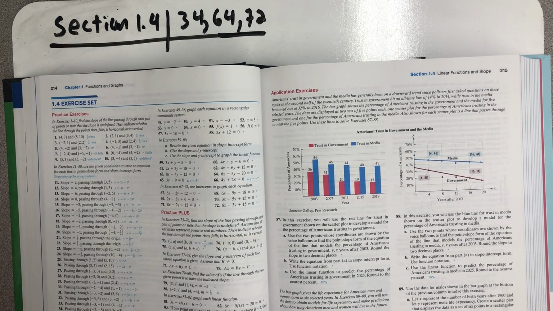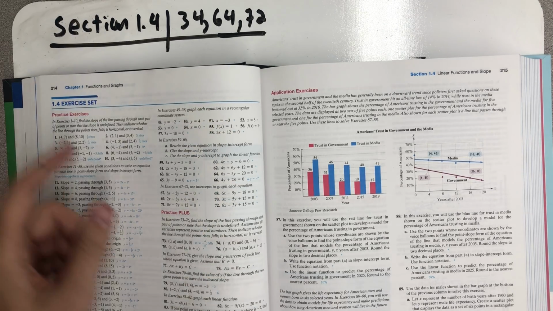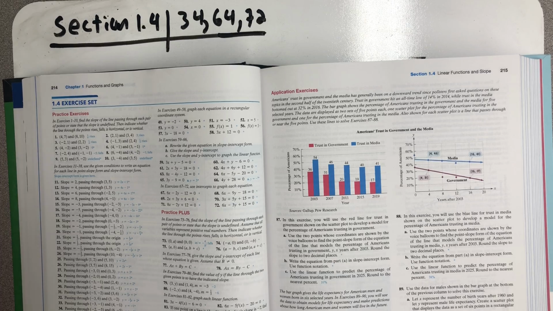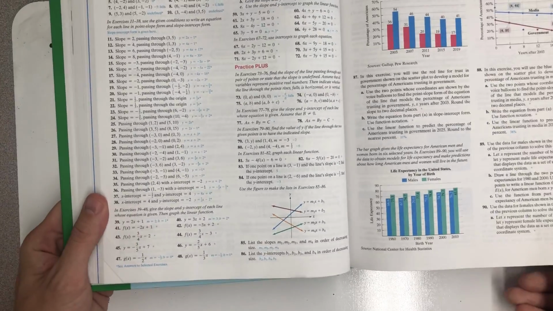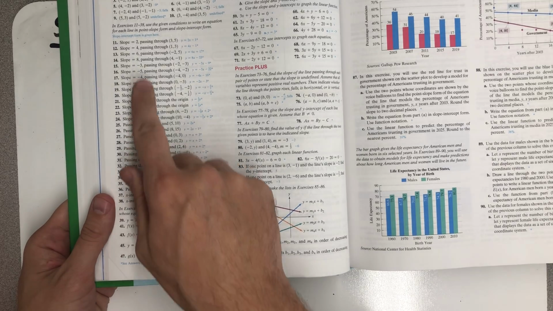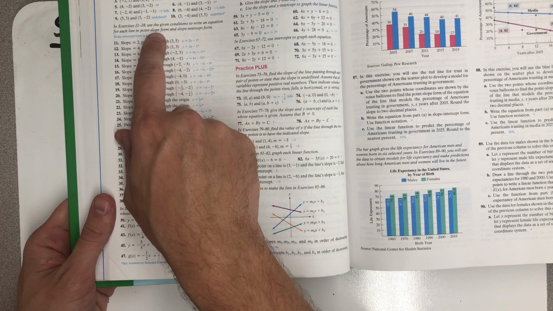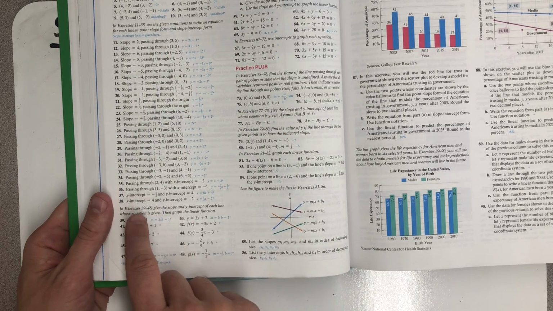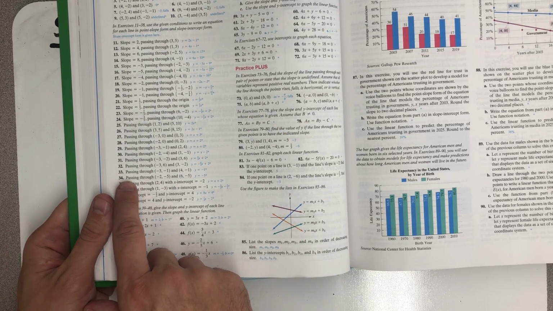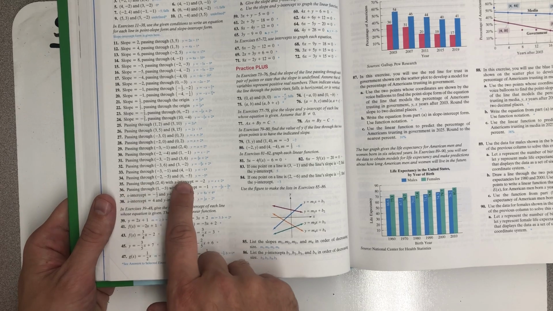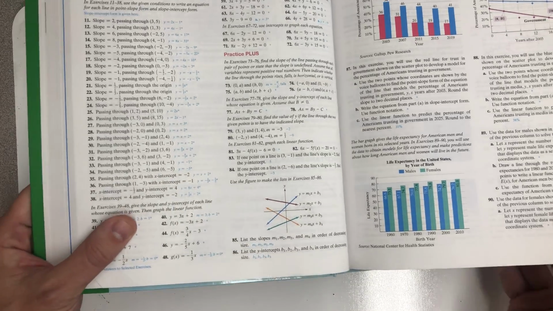I want to go over the problems from week 3 out of sections 1.4, 1.5, and 1.6. We're going to start in section 1.4 on page 214, doing problem number 34. Problem number 34 asks us to use the given conditions to write an equation for each line in point-slope form and slope-intercept form. We're just given 2 points and told the line passes through those 2 points. I'll write them here on the board and then we'll get started.